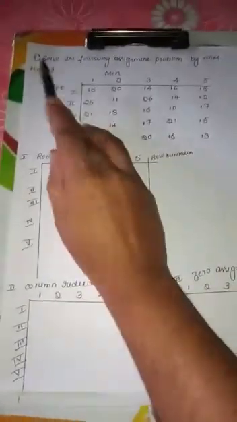Hi dear students, today we are going to discuss a problem, that is the assignment problem. See the question: solve the following assignment problem by the Hungarian method. In order to solve the assignment problem we are using the Hungarian method.